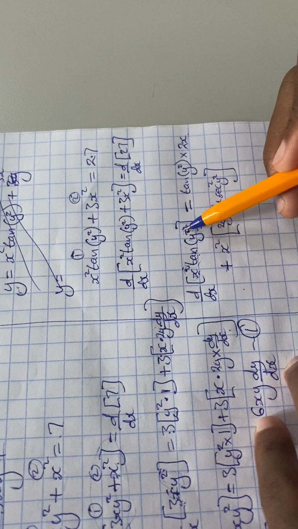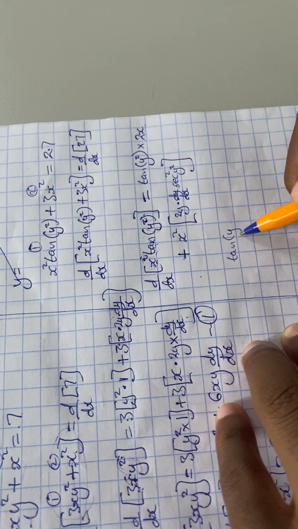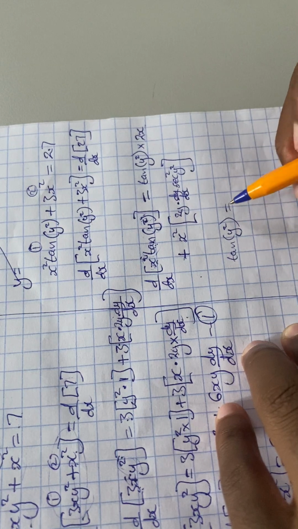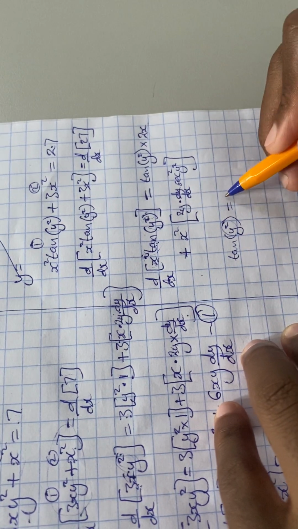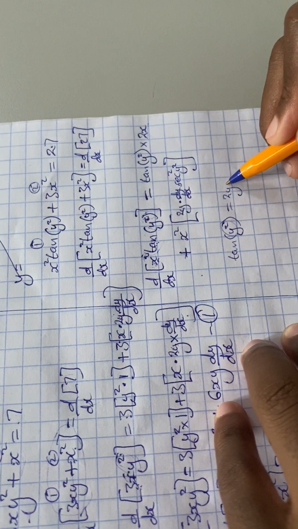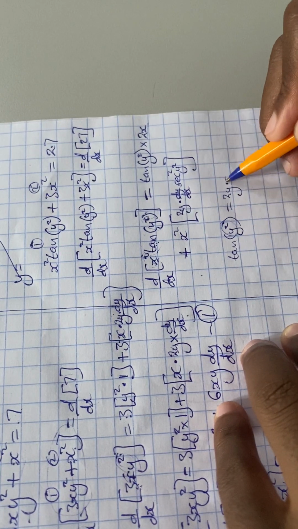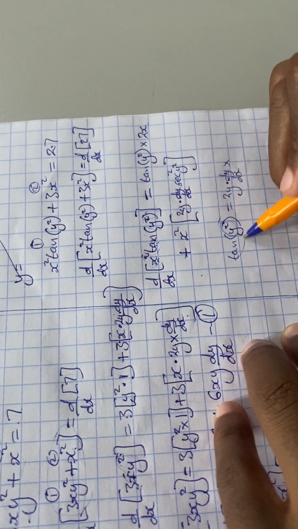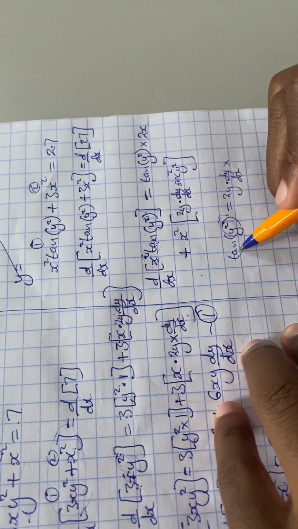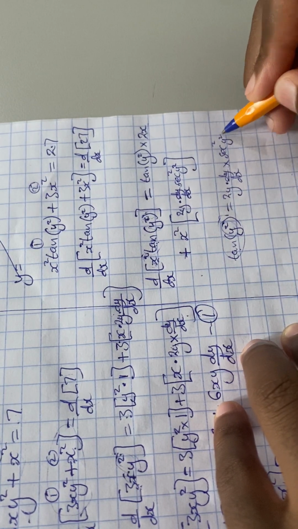Why? Because we find the derivative of what is inside, which is 2y, multiplied by dy dx since it is a y variable, times the derivative of tan y squared, which is sec squared y squared.